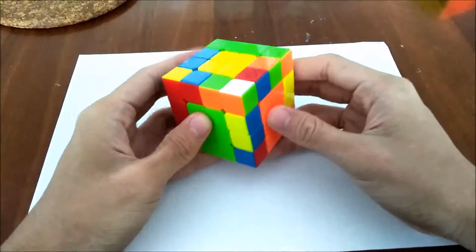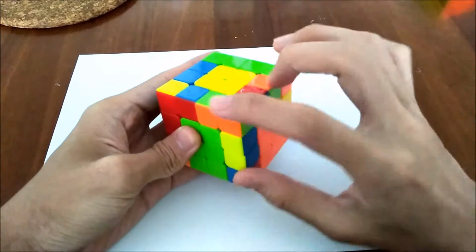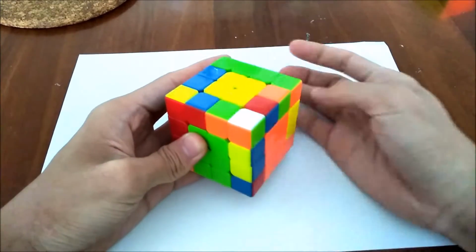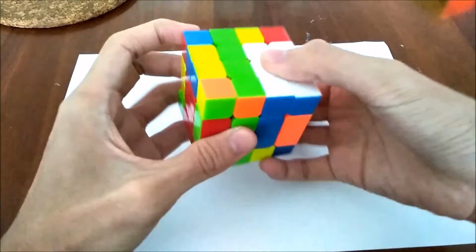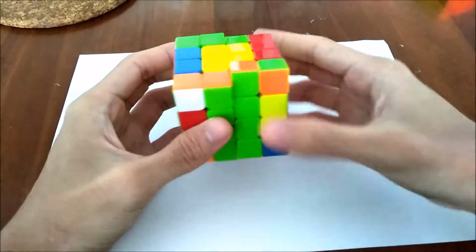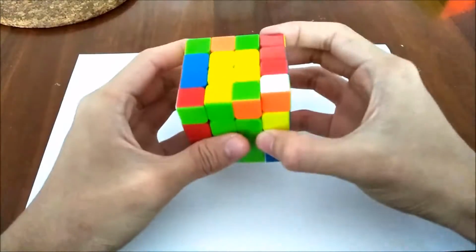And then the next case will be this, where both of these are on the right and then both of these are on the left. So it's just the inverse of the previous algorithm. Alright, and then when they're across from each other, let me do it again.